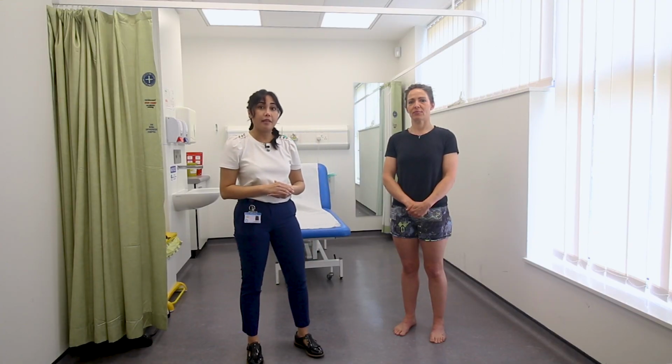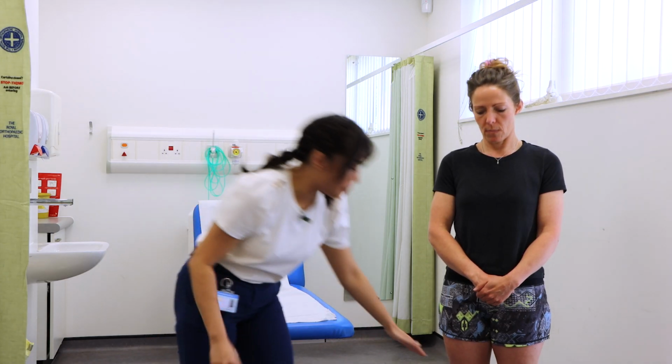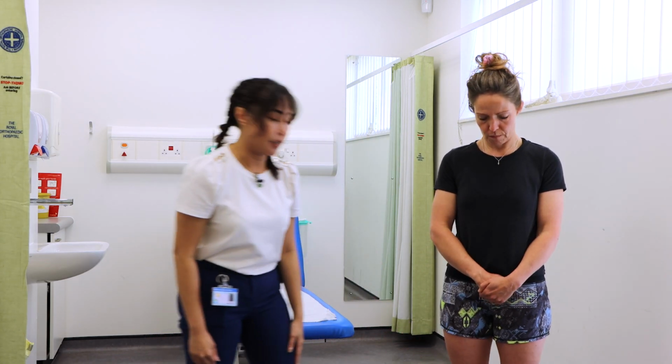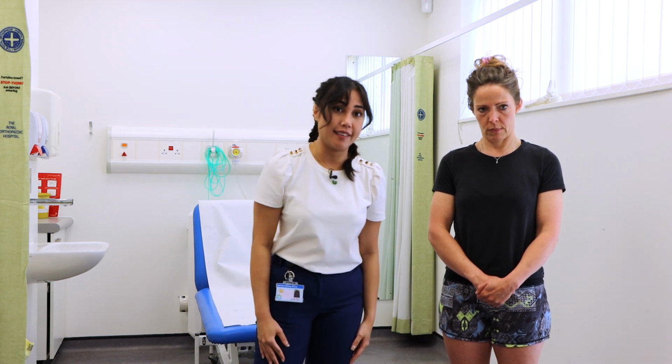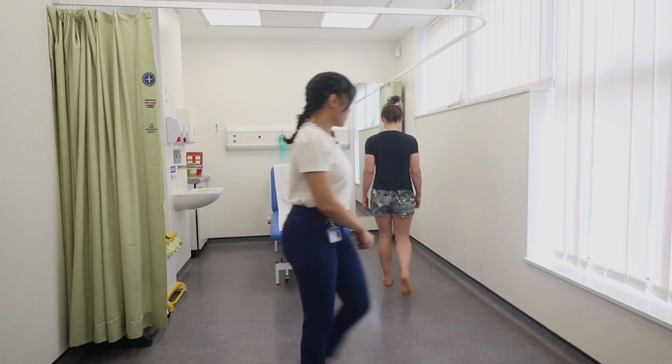Excellent. So the foot and ankle should be examined in walking, standing and sitting. Exposure should at least be above the knee, and always check the affected side with the unaffected side. Let's start off with gait. Jules, would you mind walking up and down the room for me?